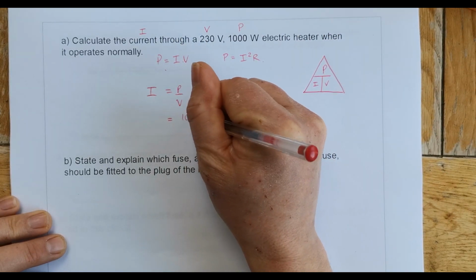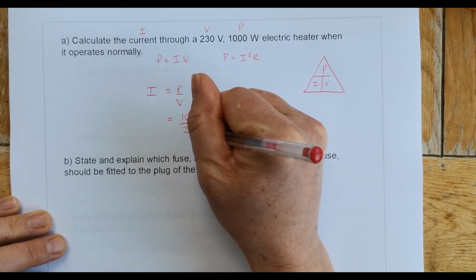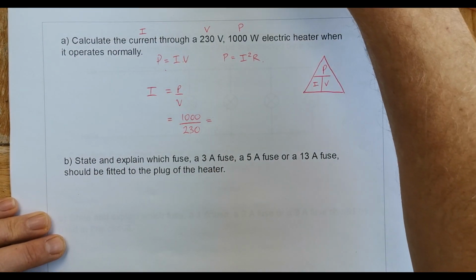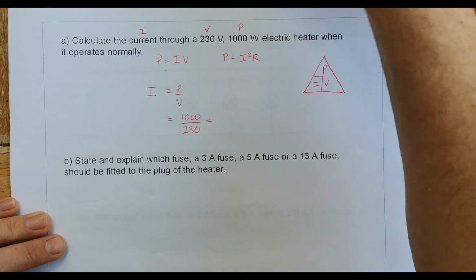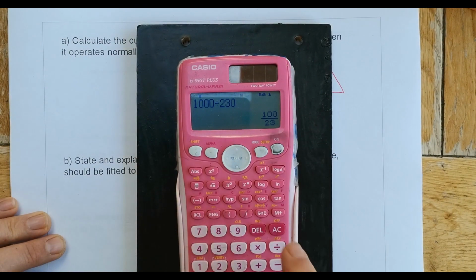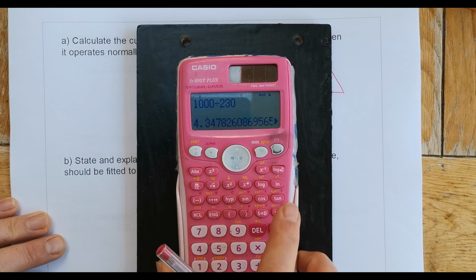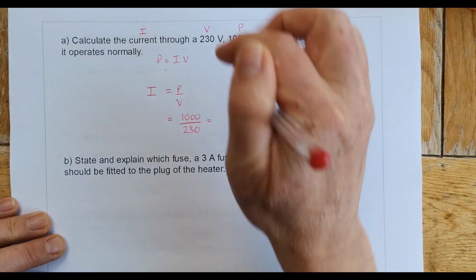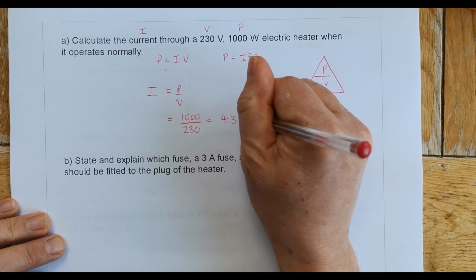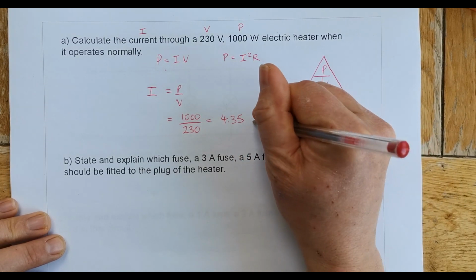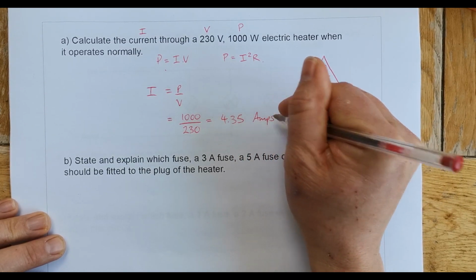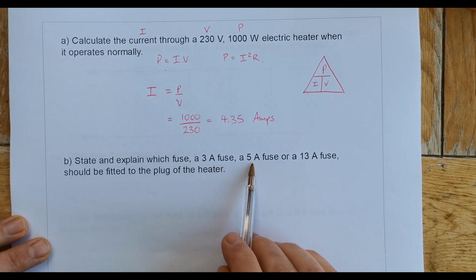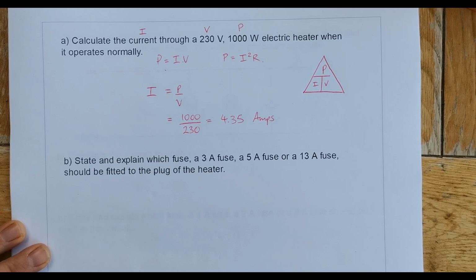Power, 100 divided by 230. 100 divided by 230 equals 4.35. 4.35 to 3 sig figs amps. State and explain which fuse, a 3 amp, a 5 amp, or a 13 amp fuse.